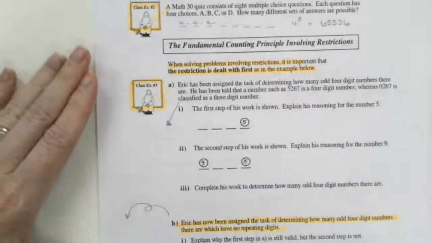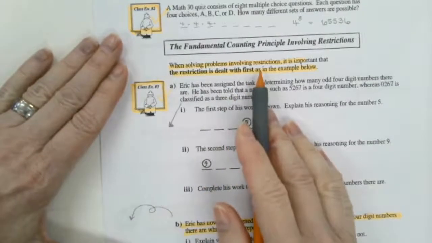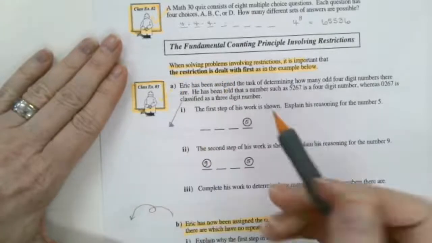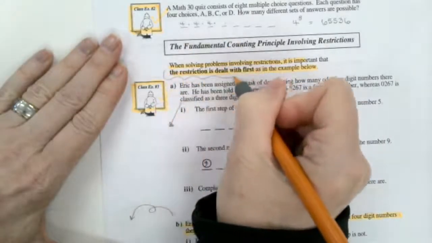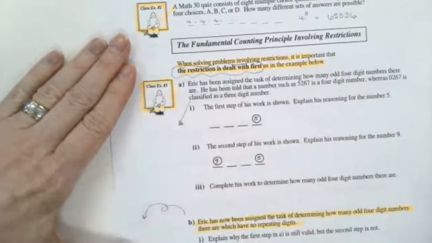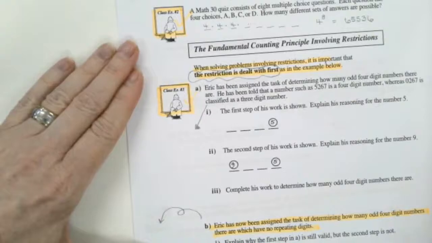Okay, number 3. When solving problems involving restrictions, and you're going to get lots of these, it is important that the restriction is dealt with first, as in this example. We will just do it on the side and talk about this as we go instead of using their parts.